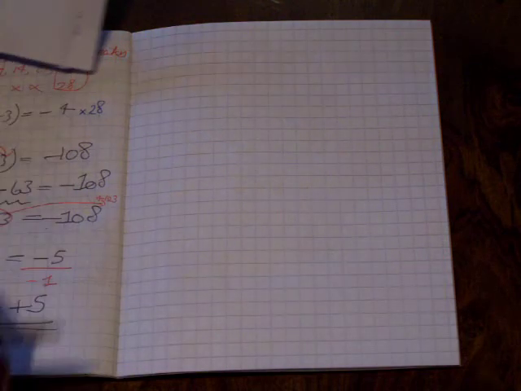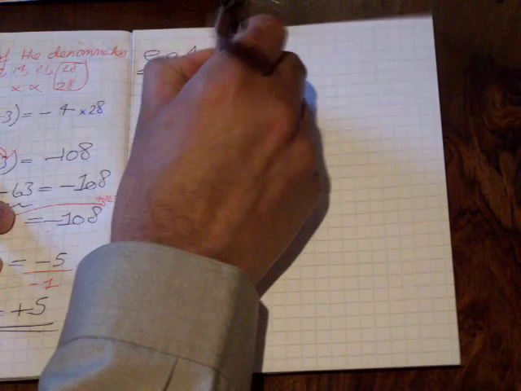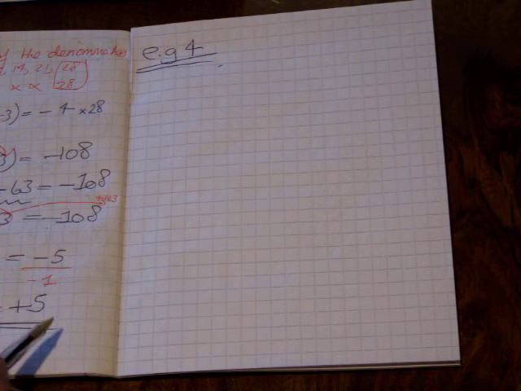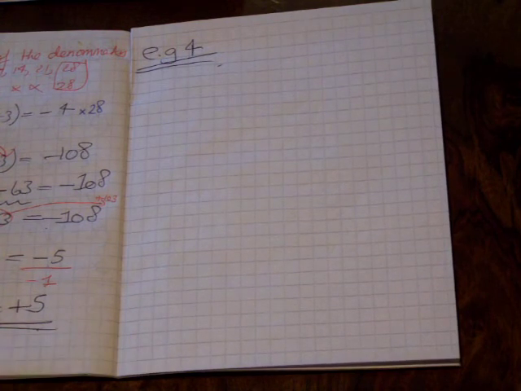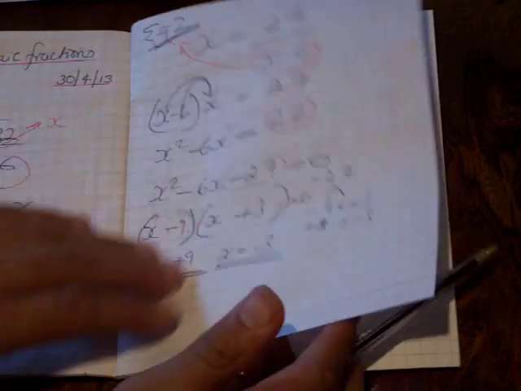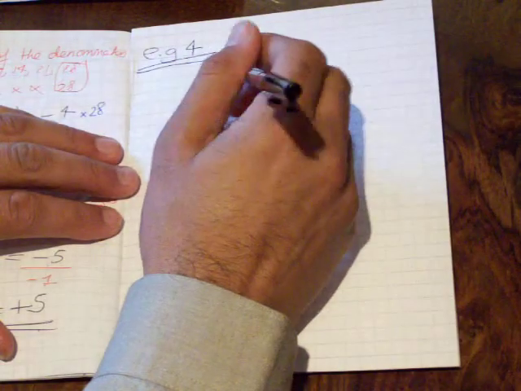Alright, let's have a look at this next question. Let's just hope this is a nice question. Example number 4. Now this example number 4 is a variation of actually example number 3. Okay, we have an LCM technique. So let's have a look at example number 4.